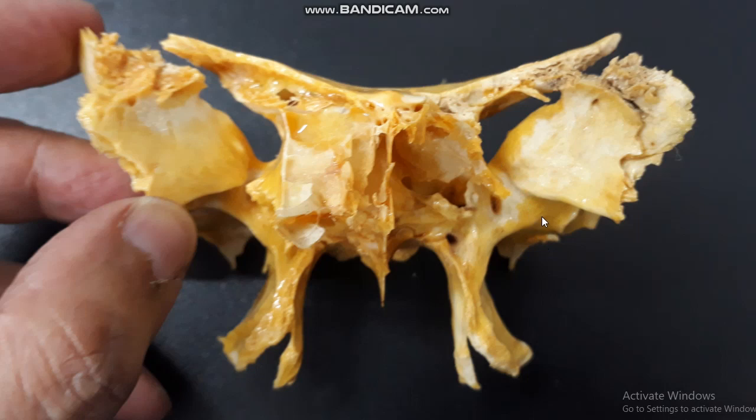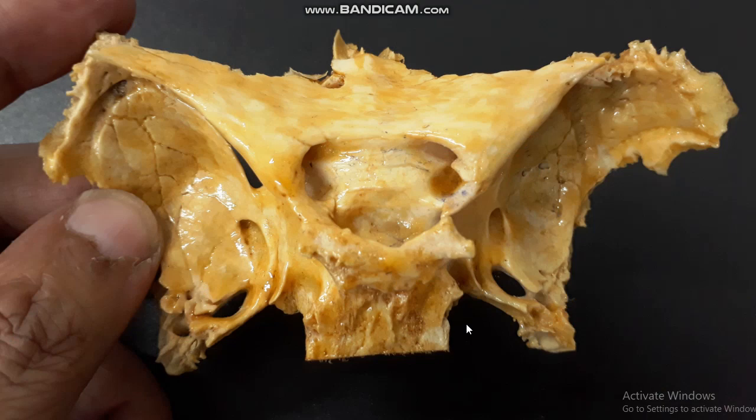And now if we go back to the superior view over here, you can see the cerebral surface of the greater wing of the sphenoid, and you can make out that it has a posterior border over here, and it has a squamous border or squamosal border, and it has a triangular rough area medial to the apex. This is the apex of the greater wing of the sphenoid, and there is this triangular area medial to the apex over here and over here.